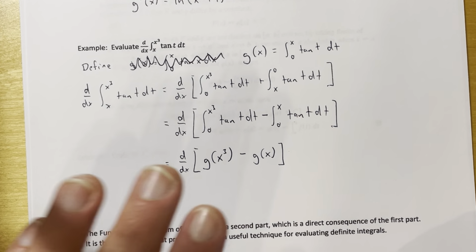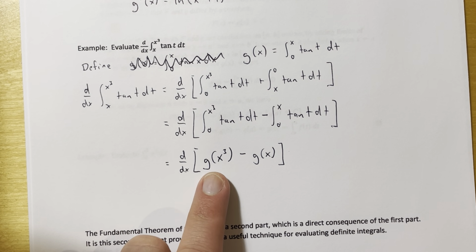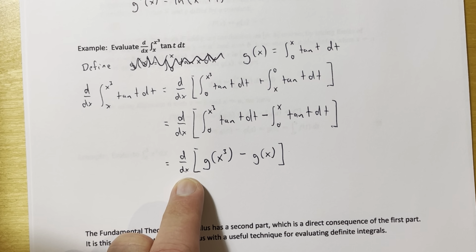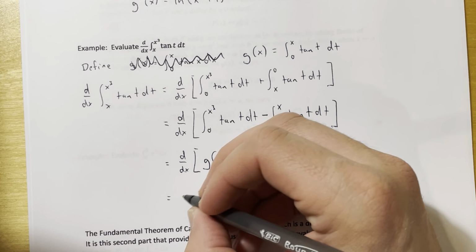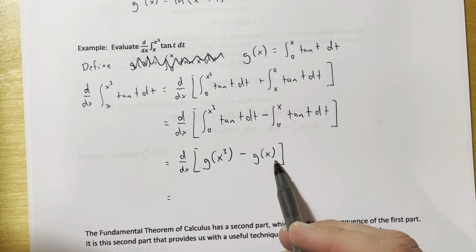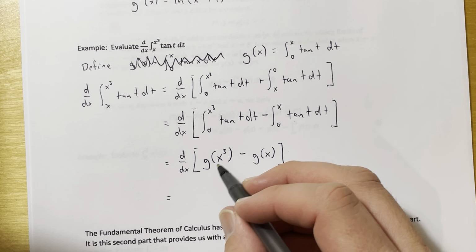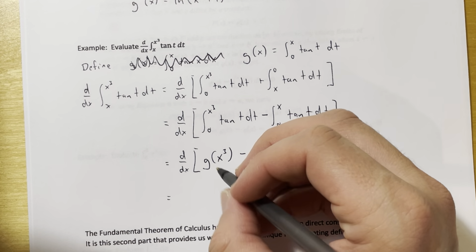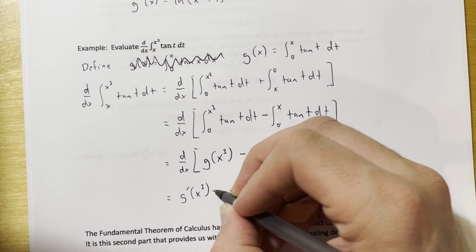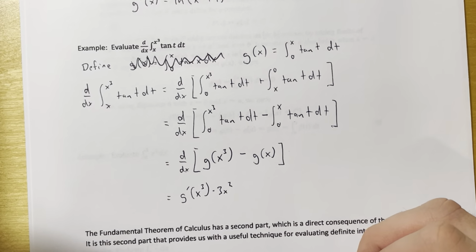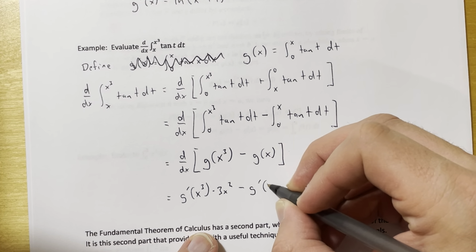Okay? Now, what am I going to do next? Well, I need to take the derivative of this thing, and I'm going to distribute my differential operator into each one of these. We know that's a property that exists. So that would take the derivative of this and the derivative of this. But what is the derivative of that first term? Well, because it's a composite function, I need to use the chain rule. That's g prime of x cubed times 3x squared, the derivative of that inside function, minus g prime of x.